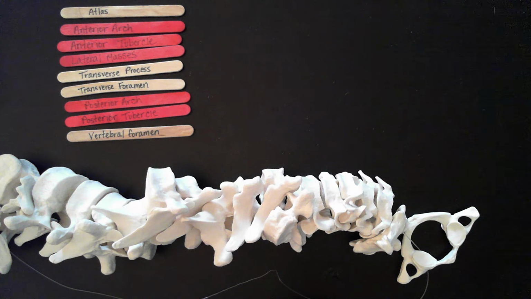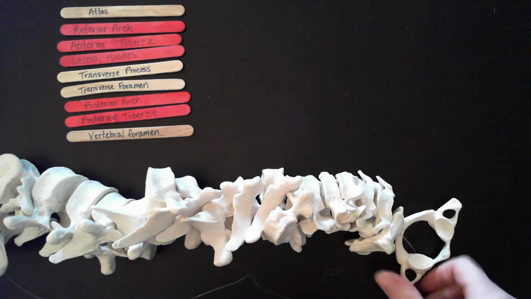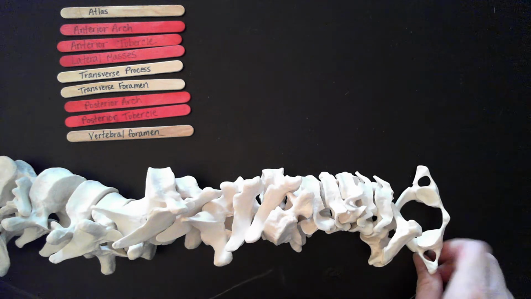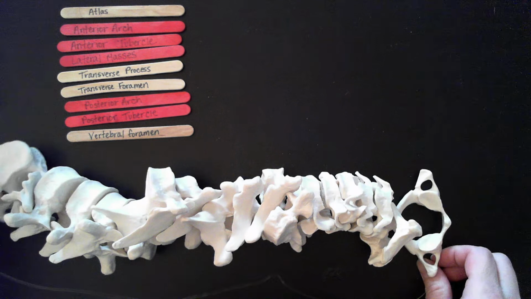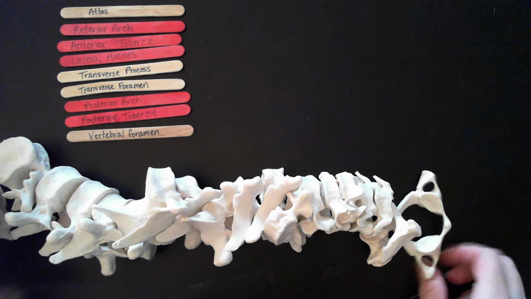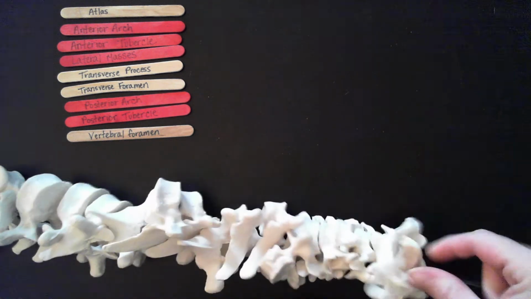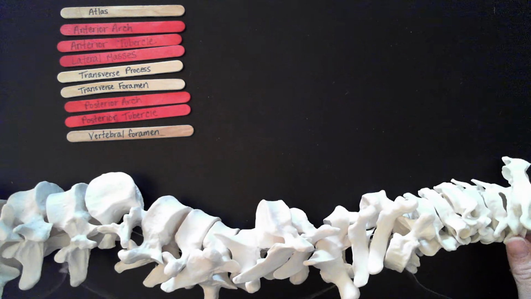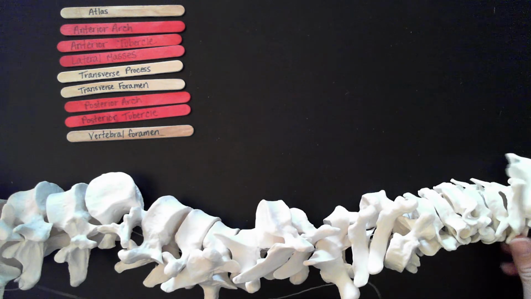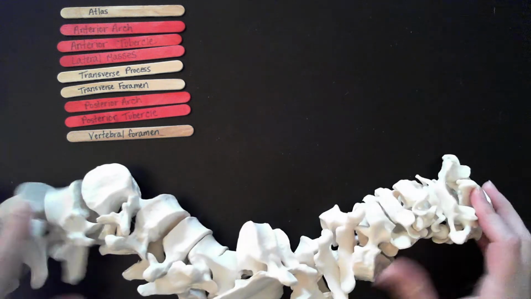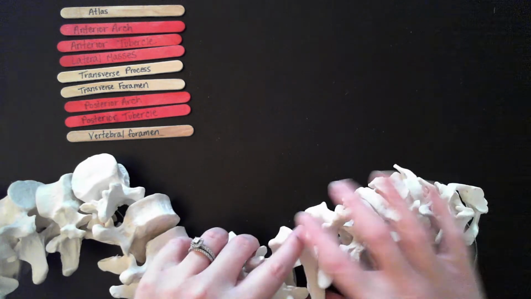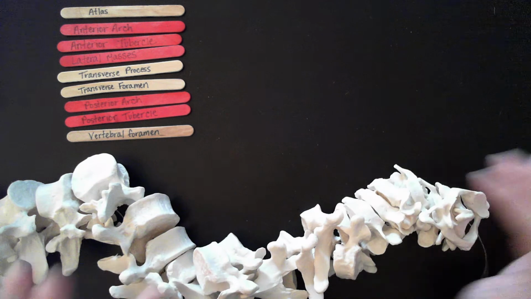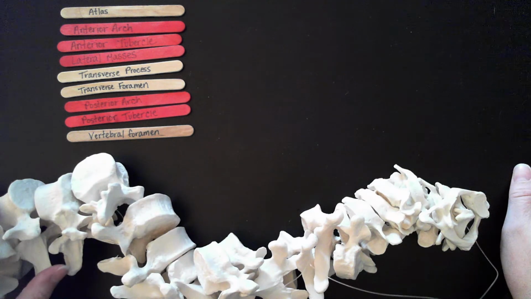In this video, we are going to cover the anatomy of the vertebrae. I'm going to try my best to keep things organized. My camera doesn't go back far enough, so I will have to kind of move things as necessary, but we'll make it work. So to start off with, your vertebrae is broken into sections, the cervical section, thoracic, and lumbar.